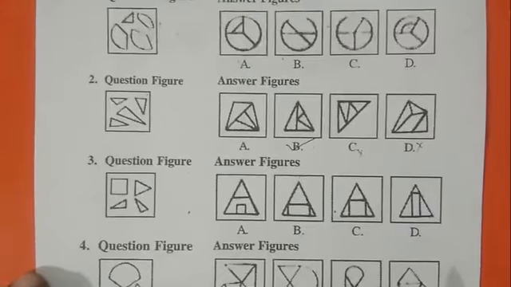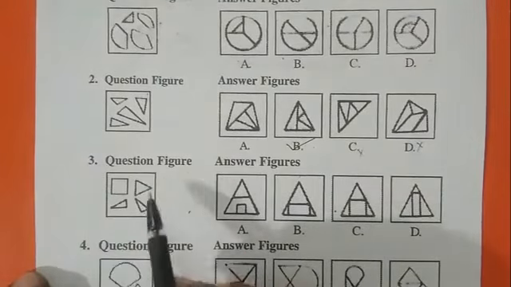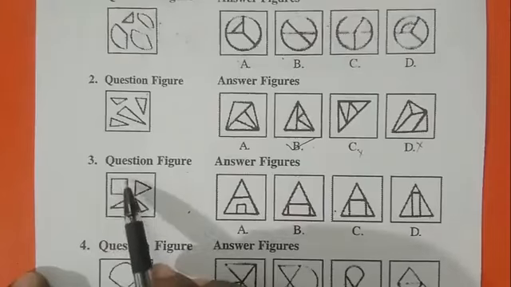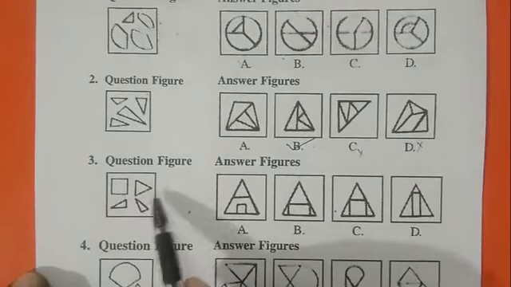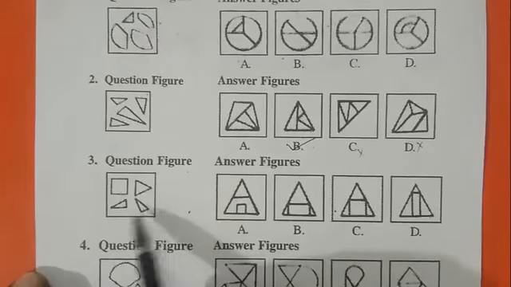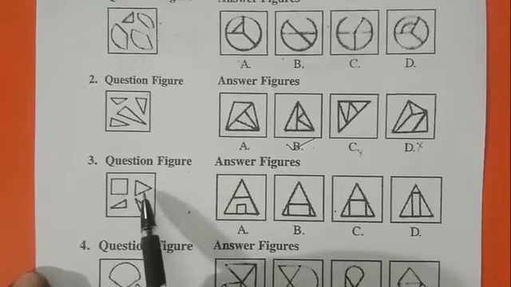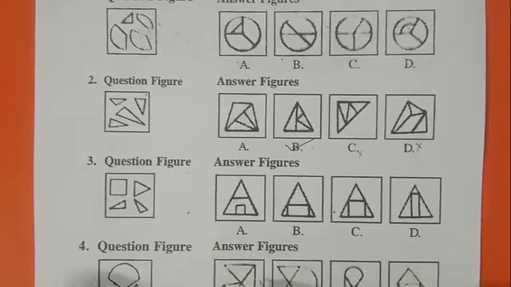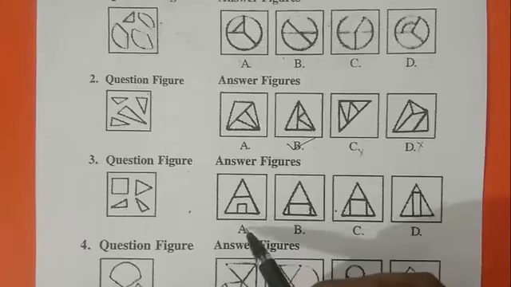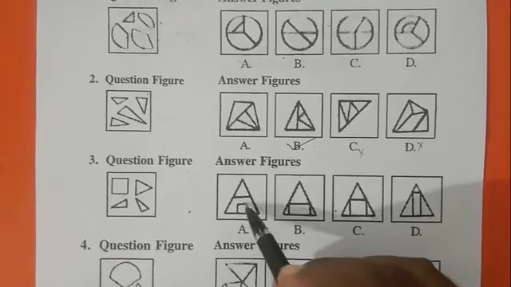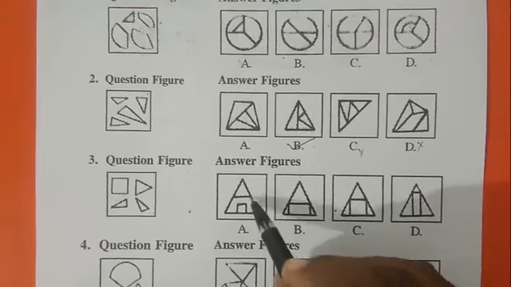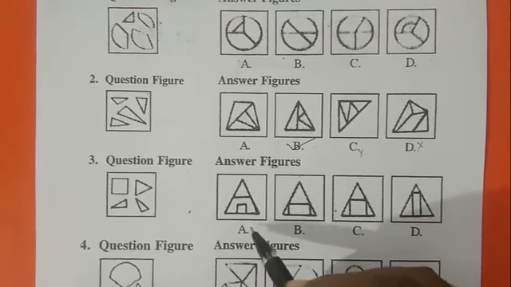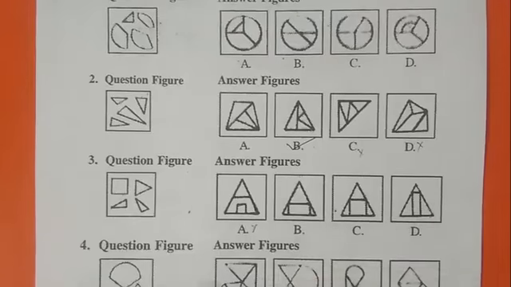Coming to the next figure, question number 3. Here we find a square and 3 triangles. 2 are small and one is larger, like an equilateral triangle. If we closely watch figure A, there is a shape like that, and a shape like that. This shape is not in the question figure. So A is not the answer.